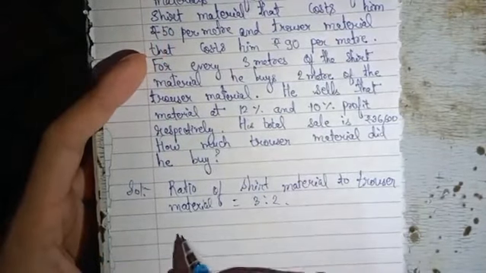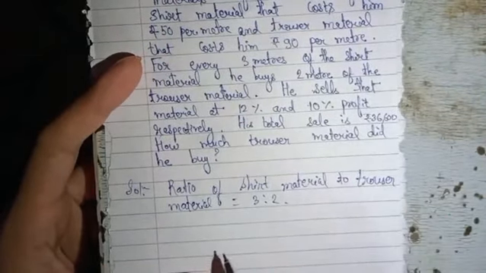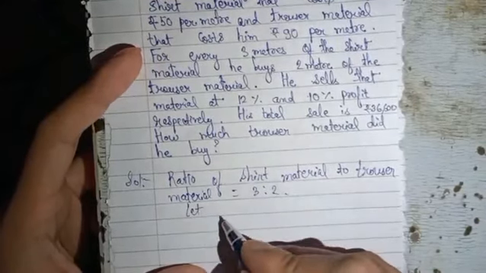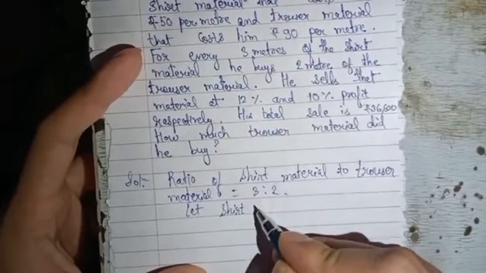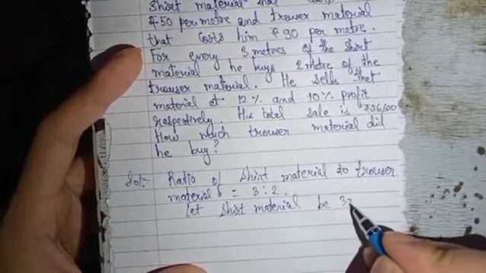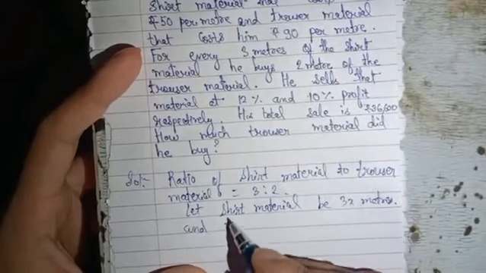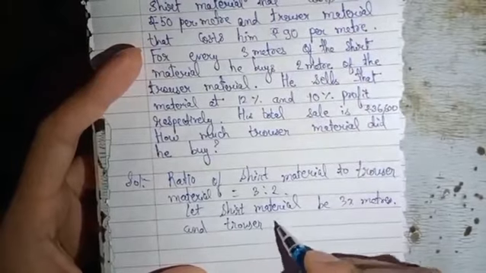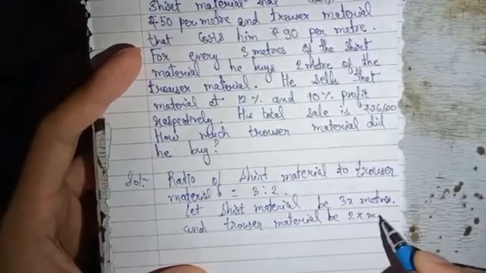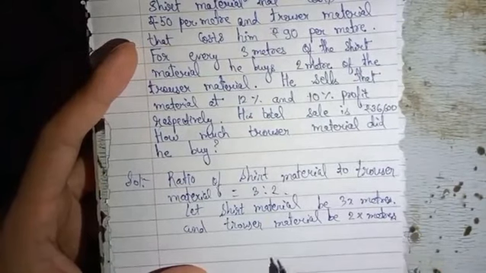So we can assume, let shirt material be 3x meters and trouser material be 2x meters. Because they are in the ratio, we can assume 3x meters and 2x meters respectively.